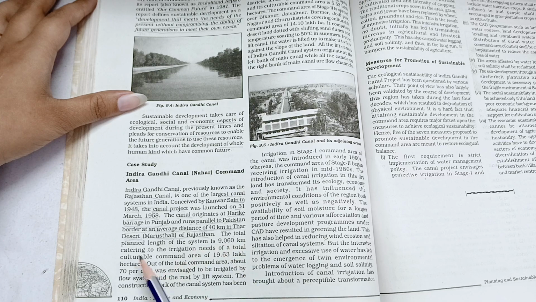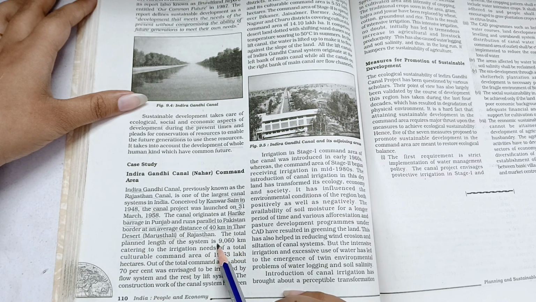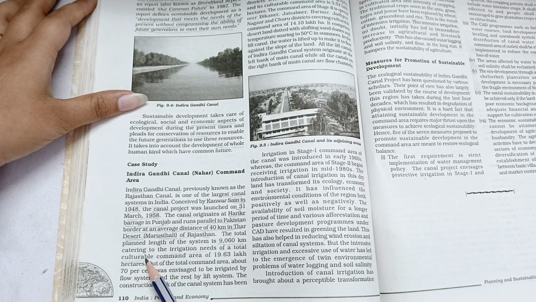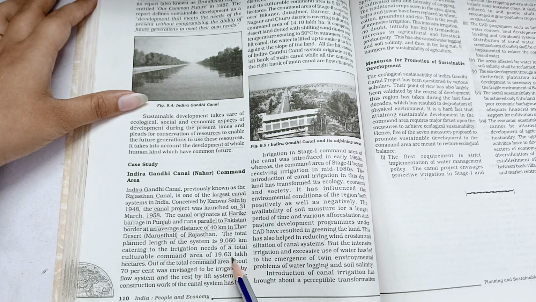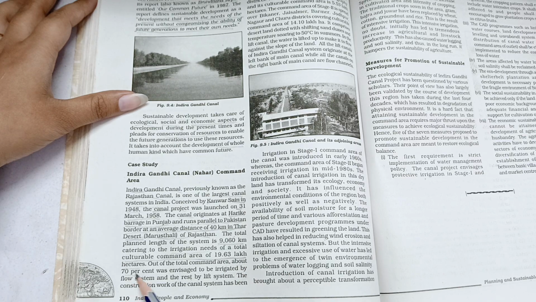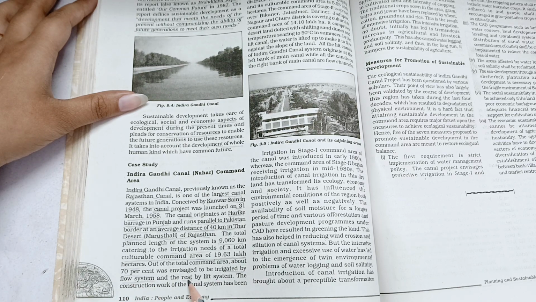The total planned length of the system is 9,060 km, catering to the irrigation needs of a total cultivable command area of 19.63 lakh hectares. Out of the total command area, about 70% was envisaged to be irrigated by flow system and the rest by lift system.